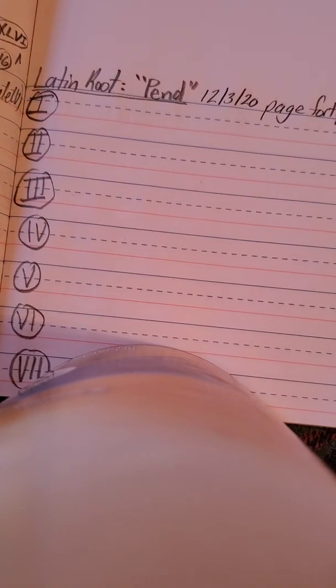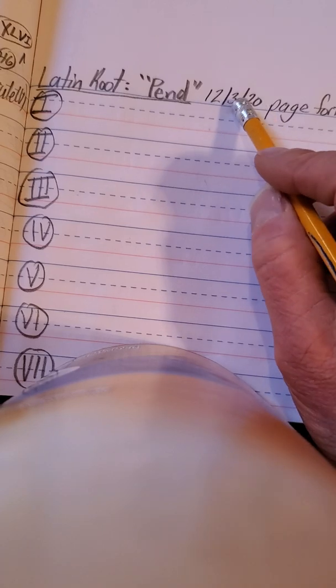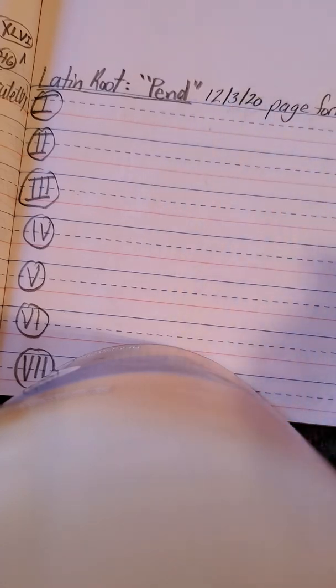Okay, so welcome to December 3rd, 2020. Nice little connections between these two and these two numbers. Okay, Latin root pend. It's quite fascinating how they are all connected and they have a bond.